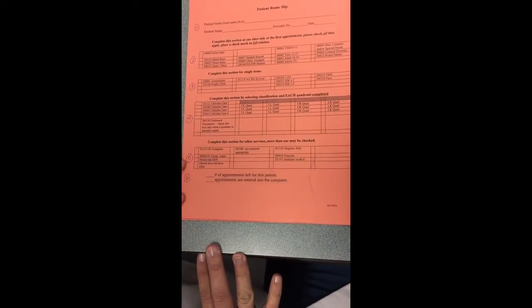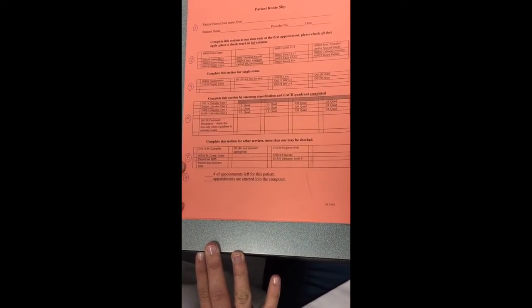Step 6, you will enter the number of appointments left for the patient and the number of appointments in the computer if there are any left. So now I will show you a mock patient route slip.